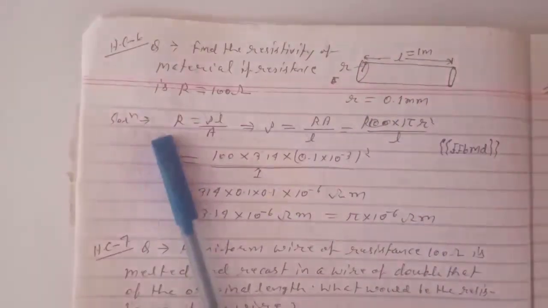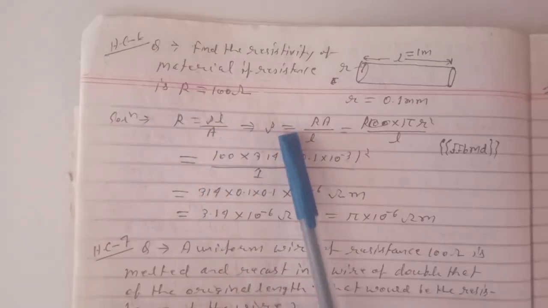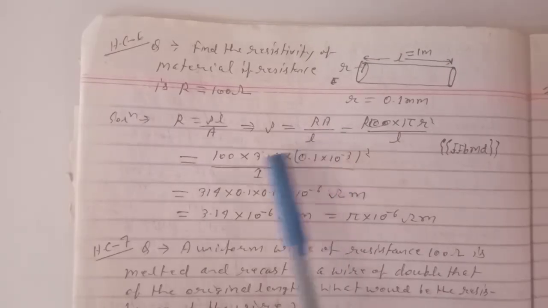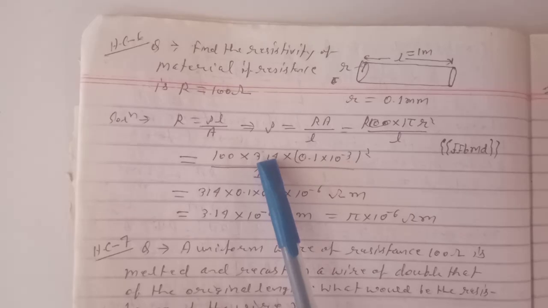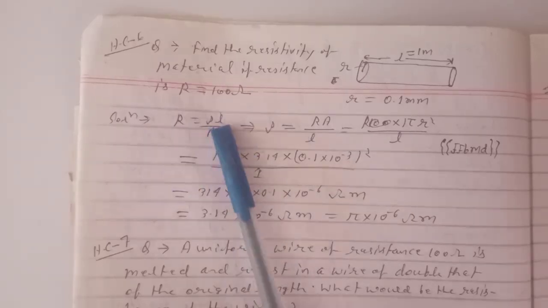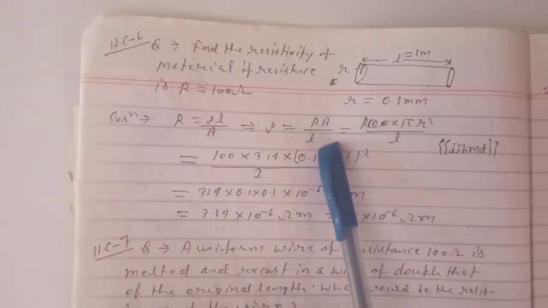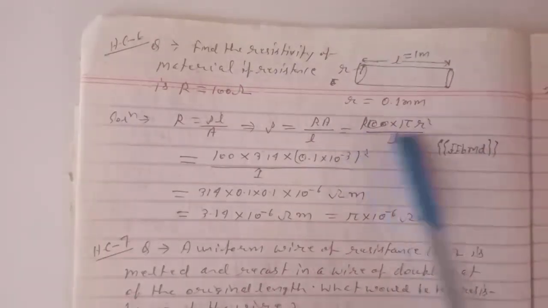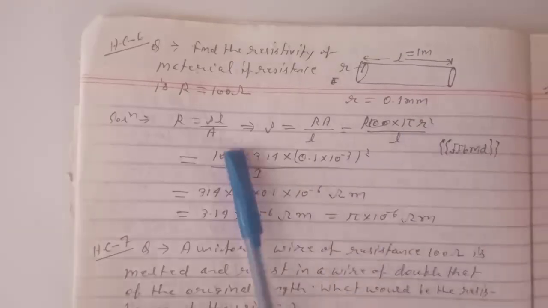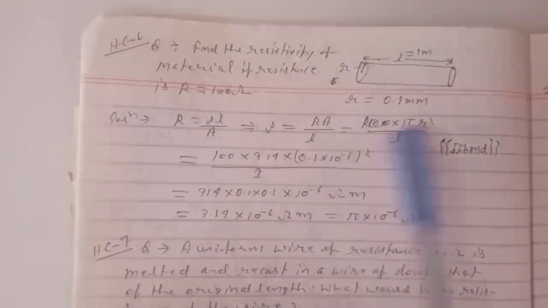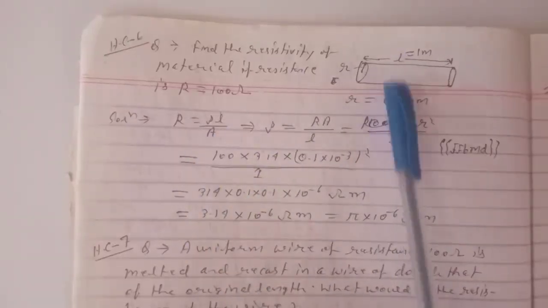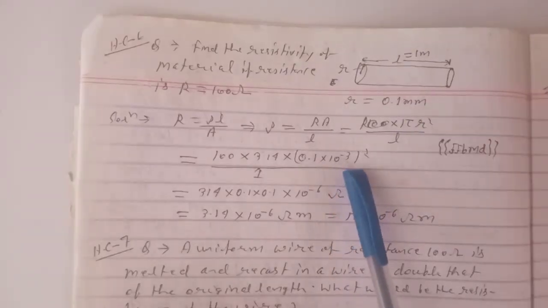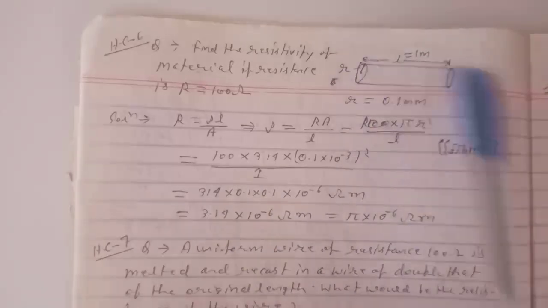The formula is R equal to rho into L by A, so rho will be R into A by L. The area will be pi R square, so rho equals 100 into 3.14 into 0.1 into 10 to the power minus 3, whole square, divided by length 1 meter, after changing millimeter into meter.